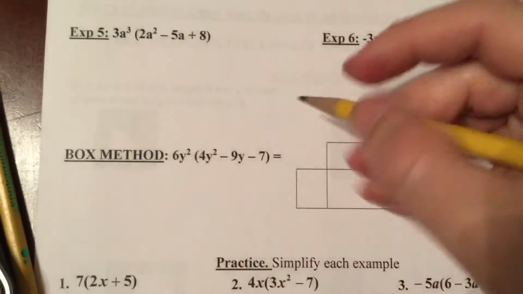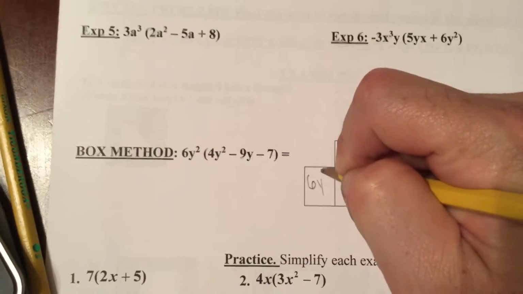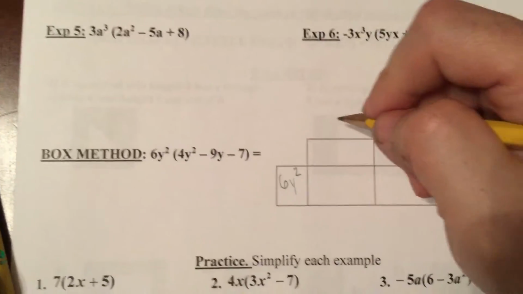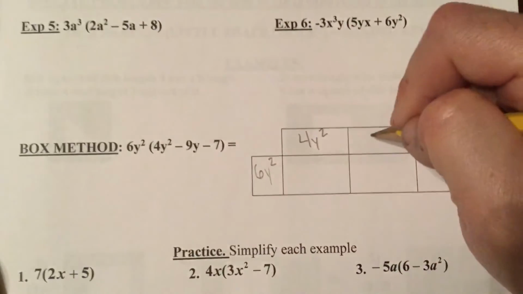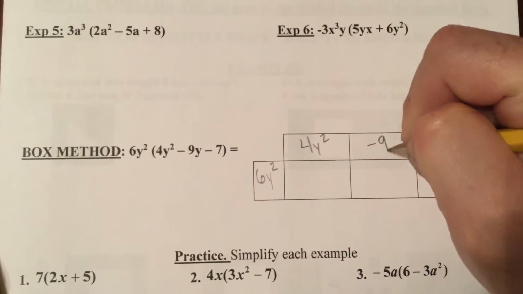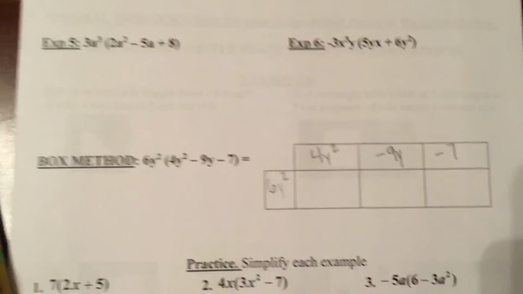Now, some teachers like to teach this as far as what we call a box method. So here's my monomial, 6y squared. And then here's my trinomial of 4y squared minus 9y minus 7.